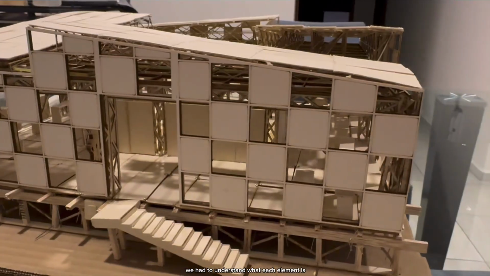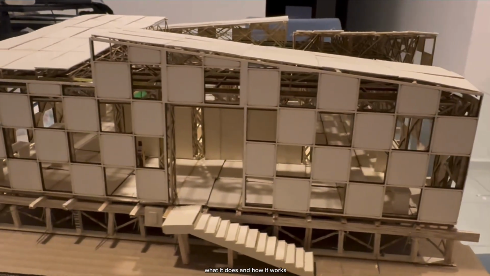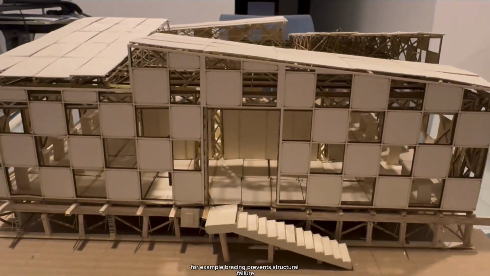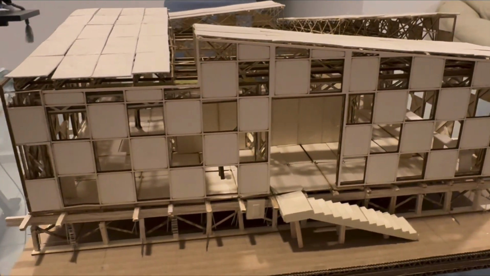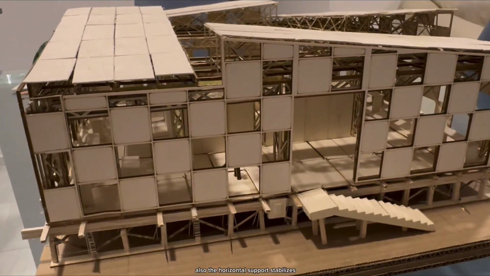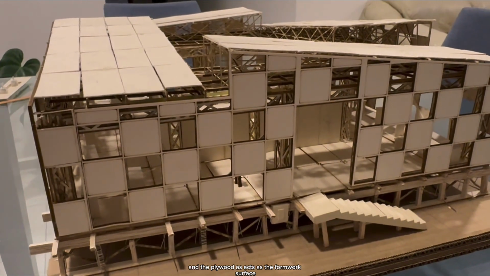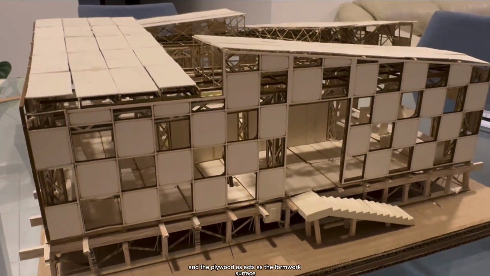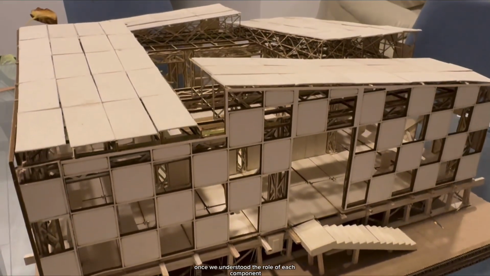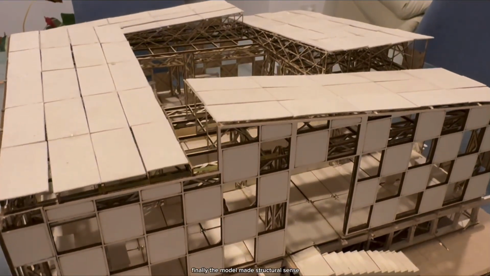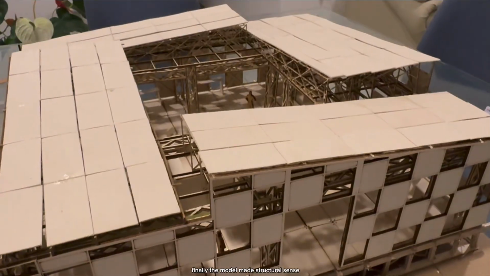During this process, we learned that it's not about placing pieces randomly. We had to understand what each element is, what it does, and how it works. For example, bracing prevents structural failure and the beam distributes loads. Also, the horizontal support stabilizes and the plywood acts as the formwork surface. Once we understood the role of each component, finally, the model made structural sense.